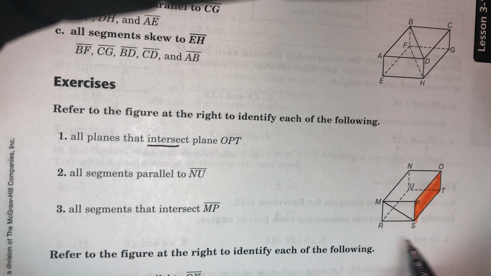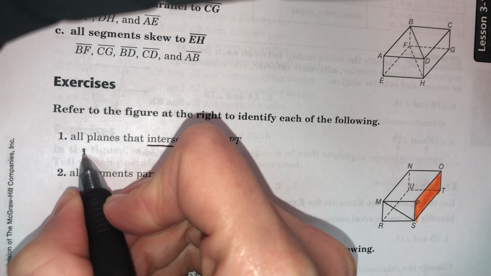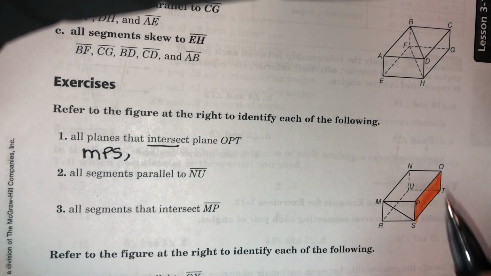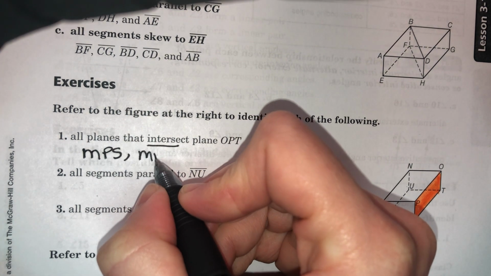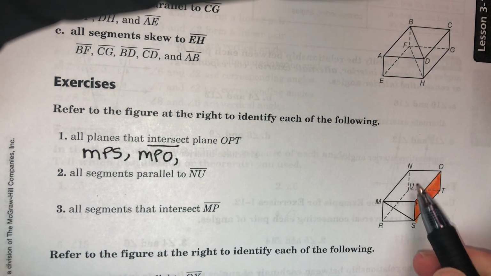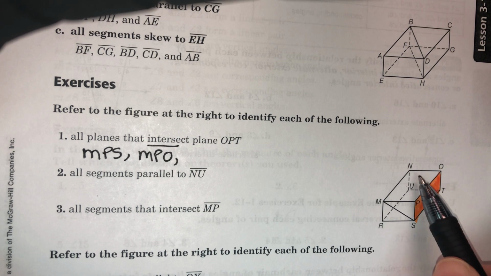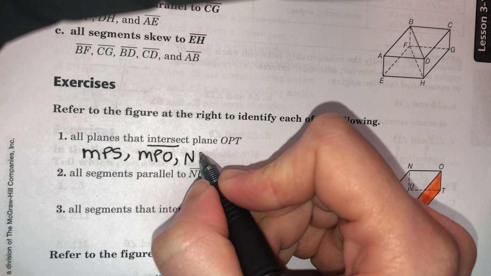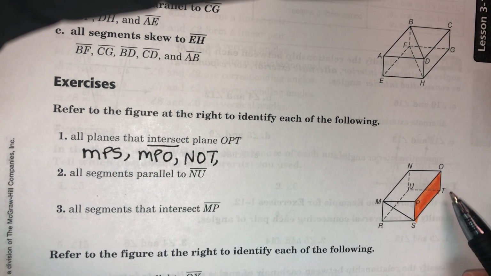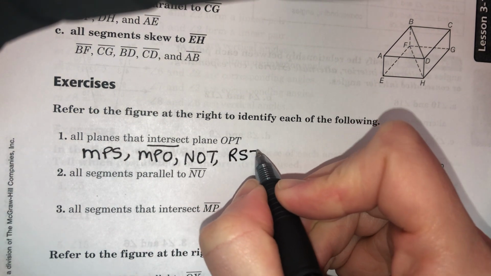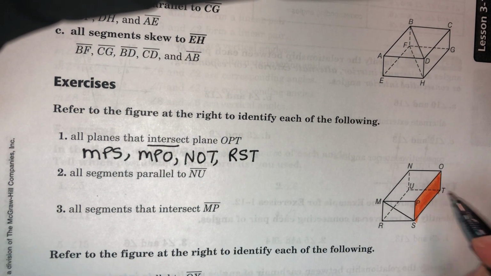So this front plane looks like it comes into contact with it at PS, so I could call it MPS, RSP. Any 3 letters is fine. MPS, I'll call it. The top plane, MPO. The back plane, NOT. And the bottom plane, RST. All 4 of those planes intersect plane OPT.